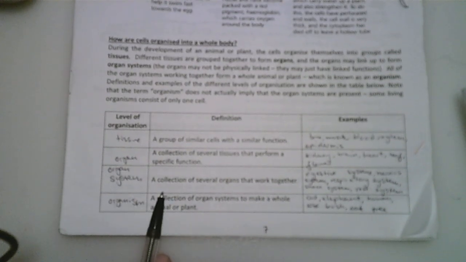An organ system is a collection of several organs that work together, like the digestive system, the nervous system, the respiratory system. And you have organisms, which is a collection of organ systems to make a whole animal or plant. So, like cat, people, rosebush, oak tree, coconut tree, whatever other tree, fish.